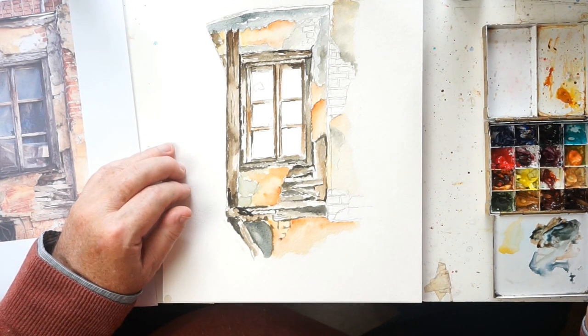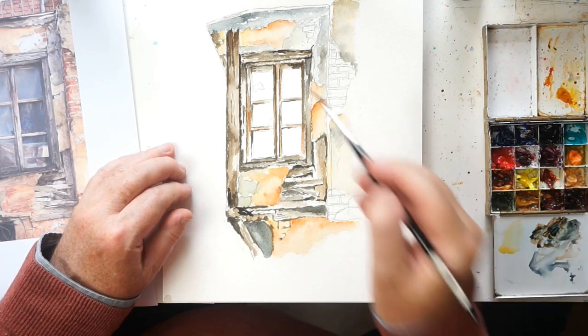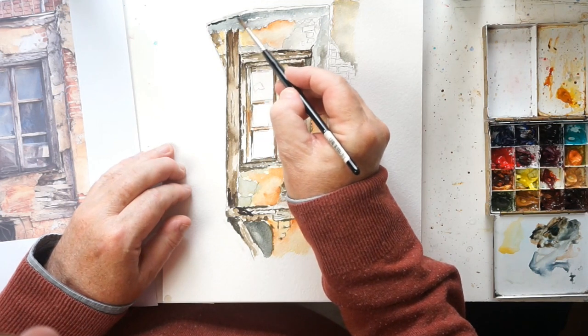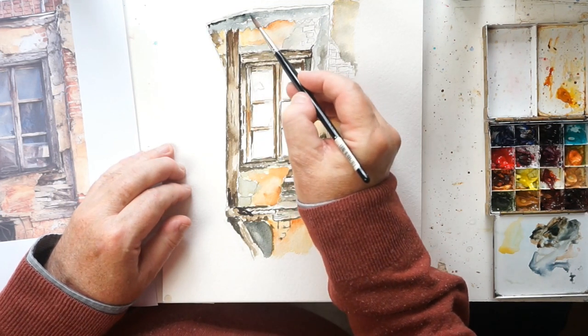And then we'll add some texture to that, or shape if you like, with same colour mixed with burnt umber.